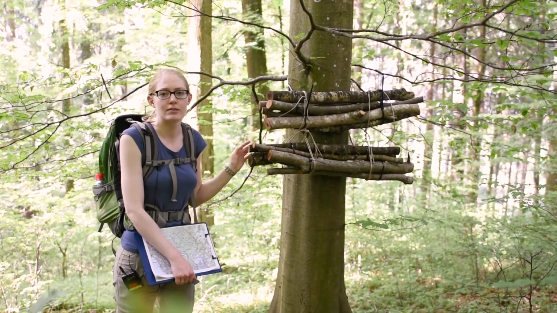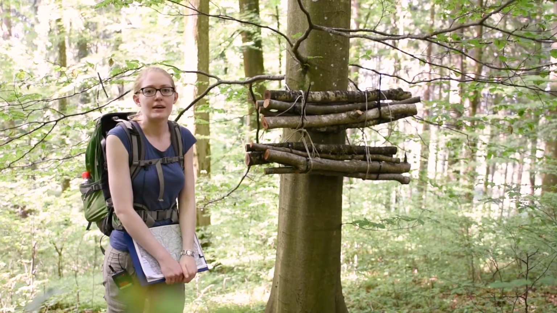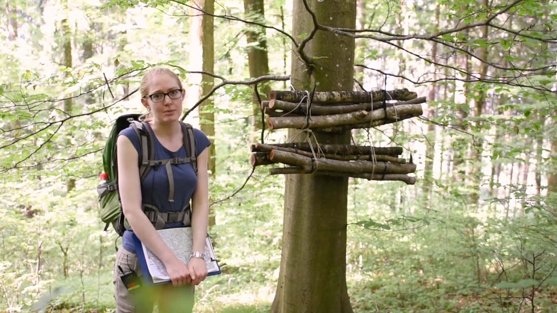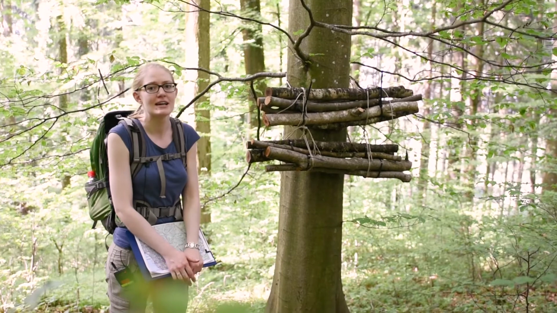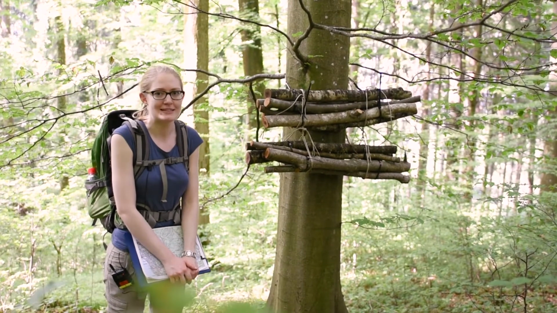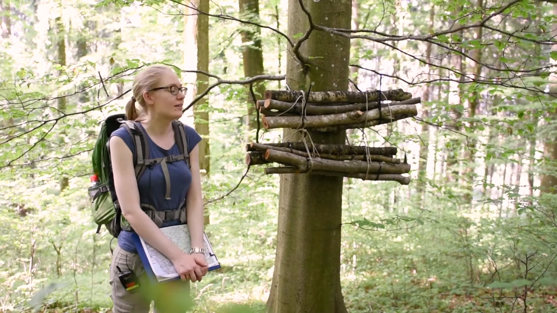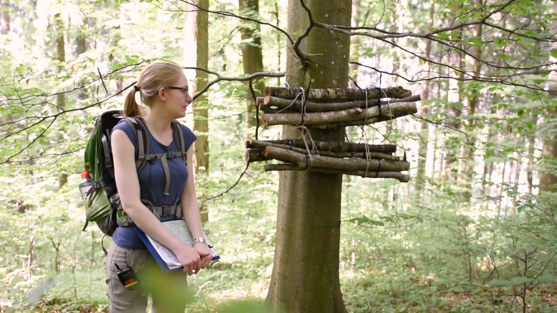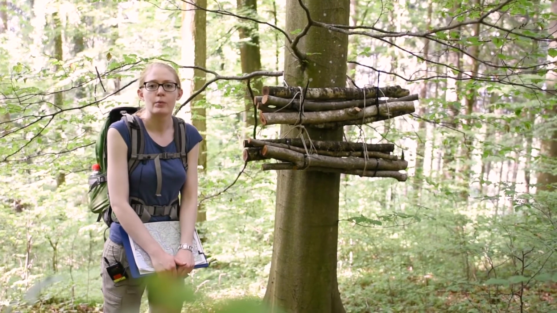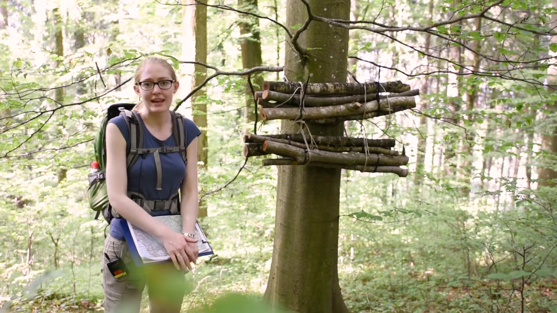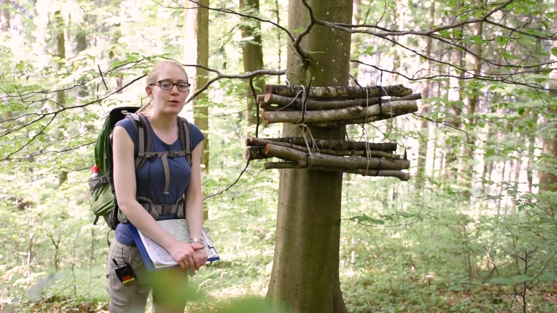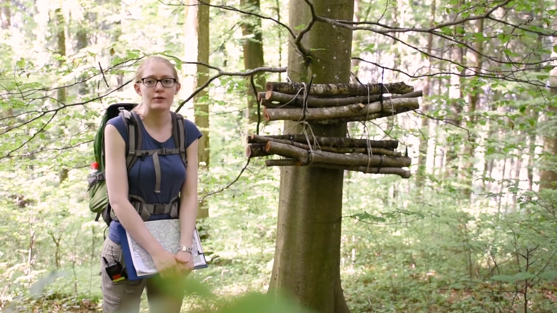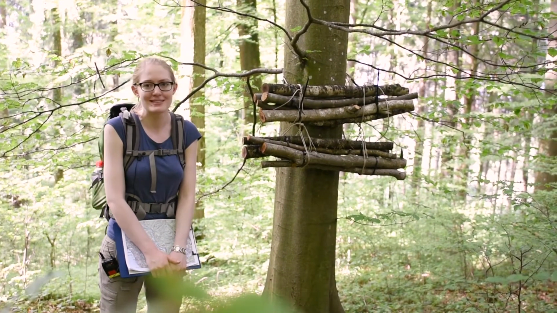And in autumn we will get them back and put them into emergence traps, and there we see which beetles colonize these bundles, and we will have a species list. And then we will connect the species that we find with the deadwood in the surrounding landscape, and there we will see if the amount and or the connectivity have an influence on the species in the bundles.